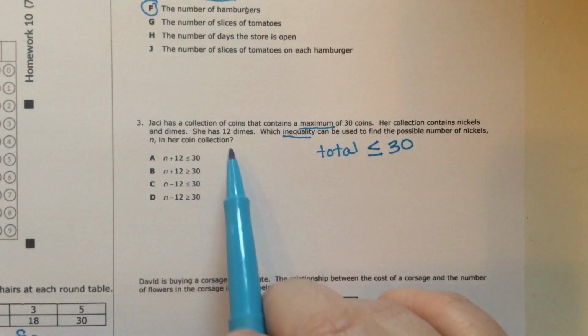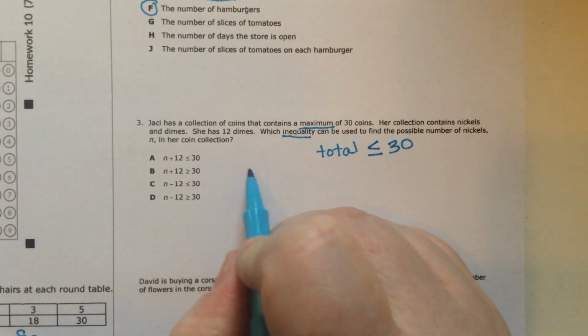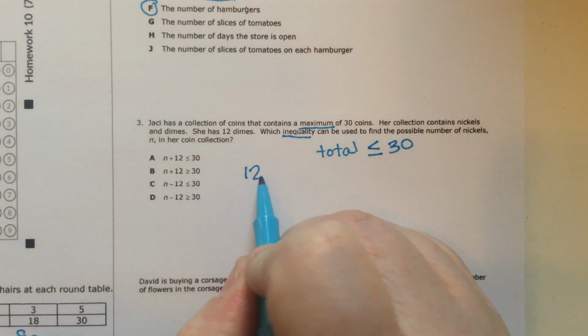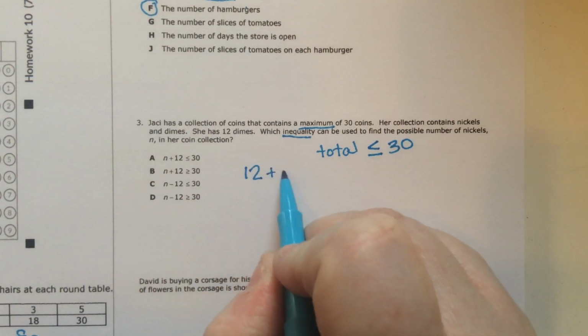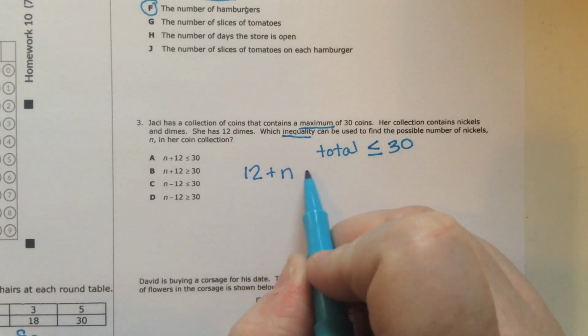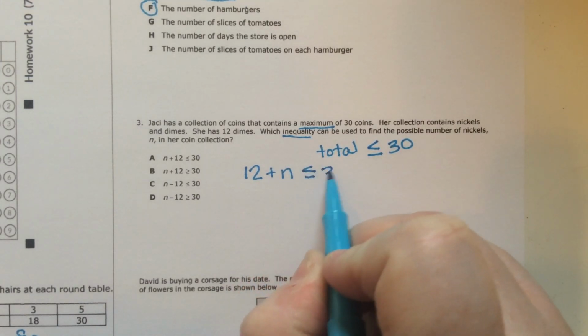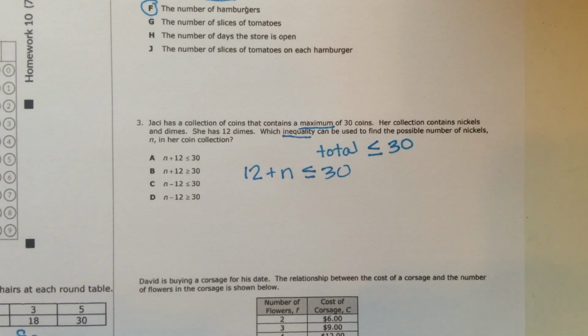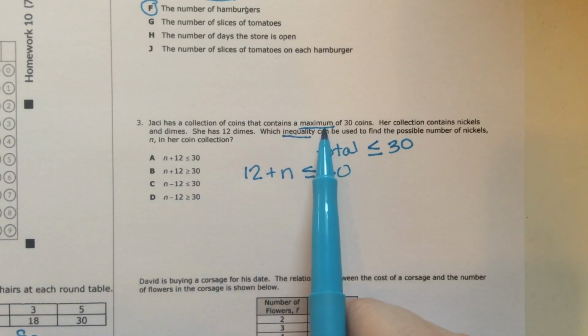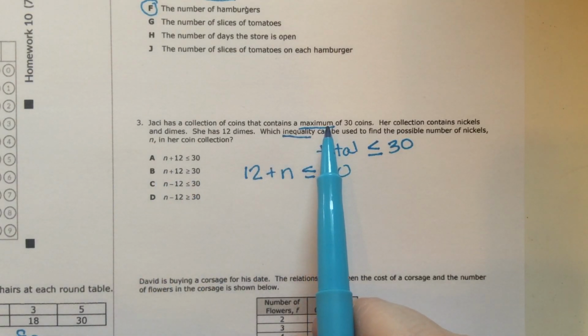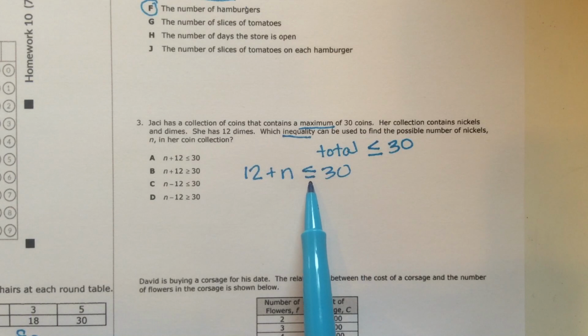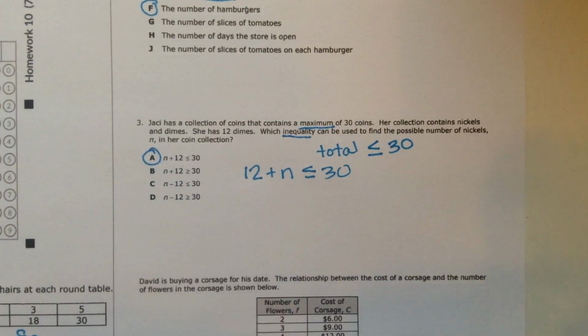It has nickels and dimes, so there are 12 dimes. So 12 dimes plus the number of nickels must be less than or equal to 30. So which one looks like that? Well, 12 plus n would either be A or B, but the maximum tells me that it's no more than 30, so it has to be less than or equal to, so it's A.